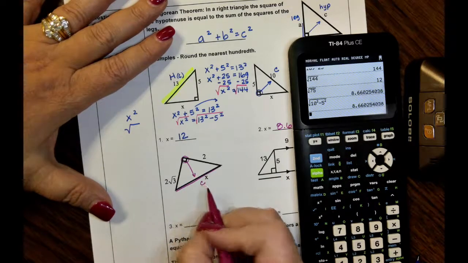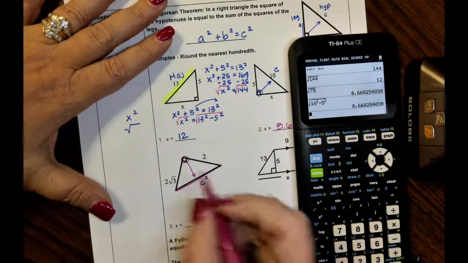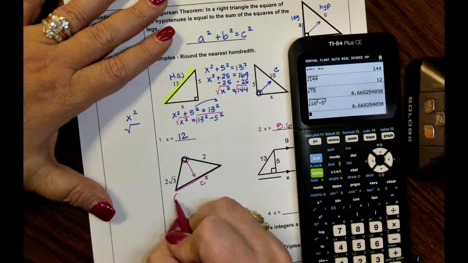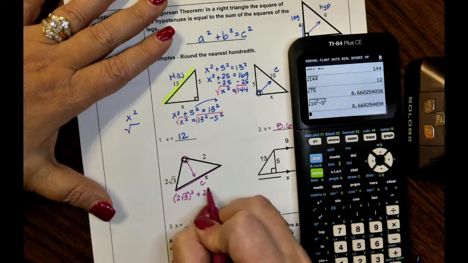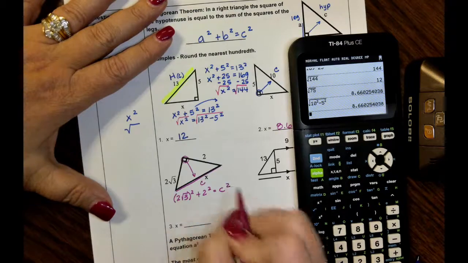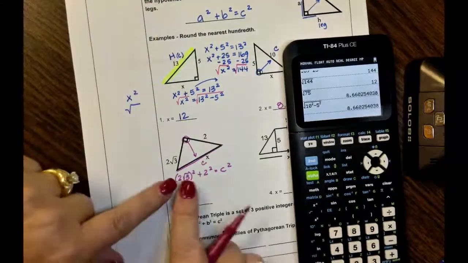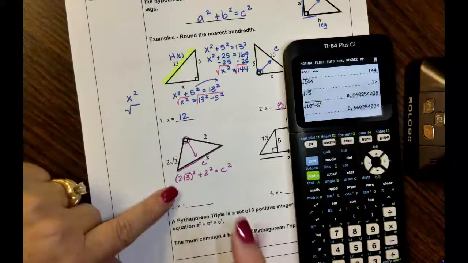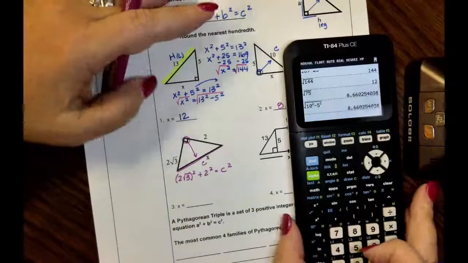So I have a squared and b squared. It doesn't matter which one is which. So a squared plus b squared is equal to c squared. Now, if you'll notice, everything is already on the same side, right? We don't have to move anything over. We can just take the square root of both sides. But if you want to do this in two pieces, be careful with this right here.